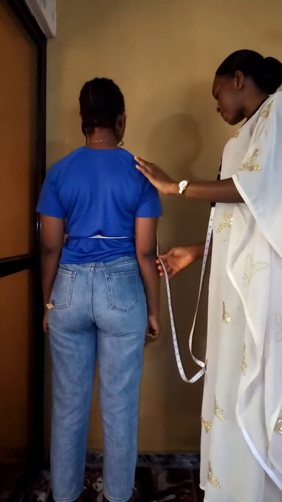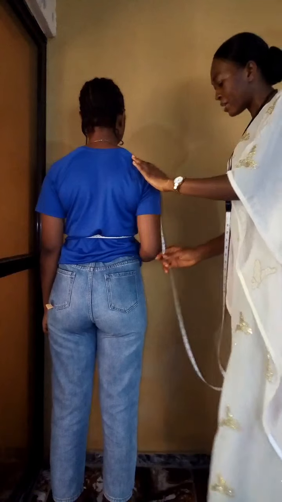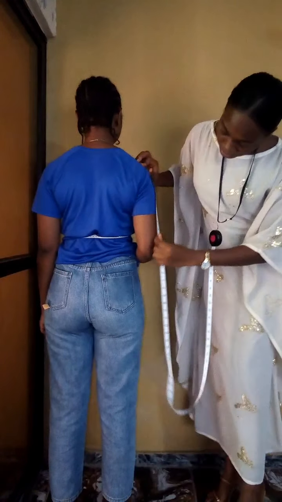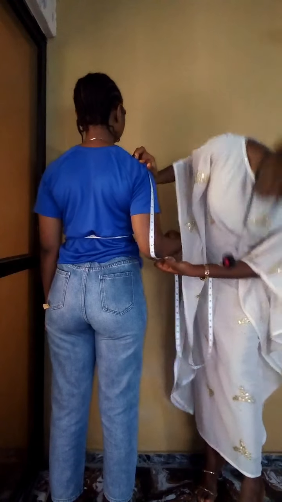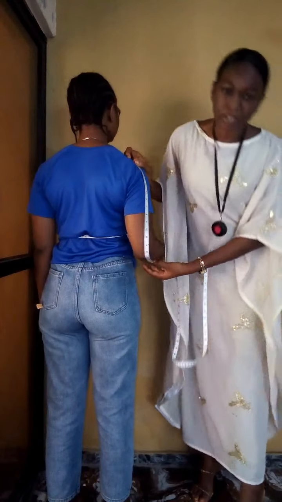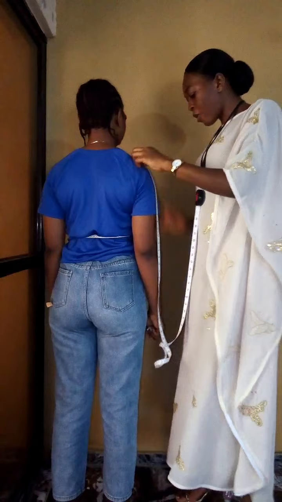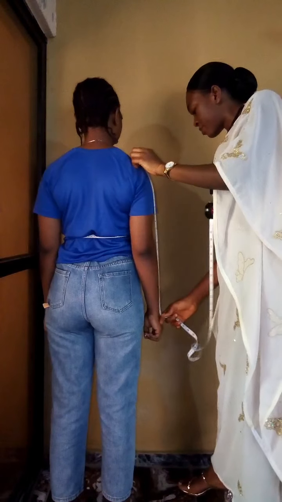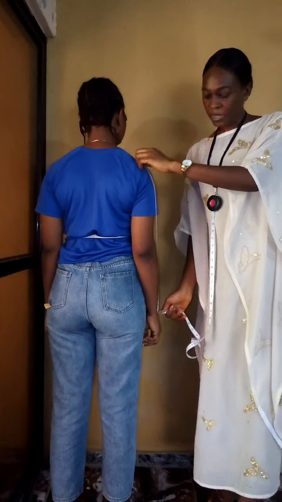For a 3/4 sleeve, ask your client to bend their elbow this way, then measure like this. Here we have 18 inches, 17, 18, depending on the choice of your customer. Then for a long sleeve, read it. Here we have 22 inches.